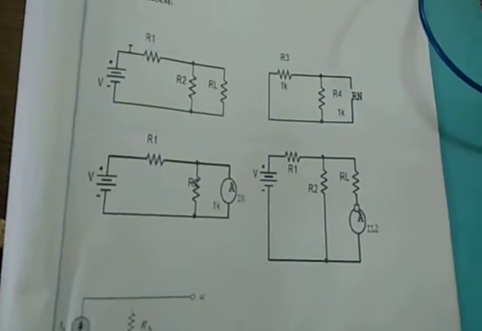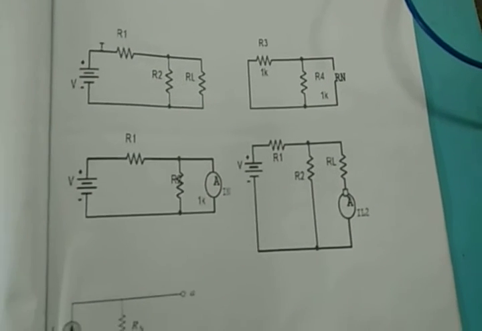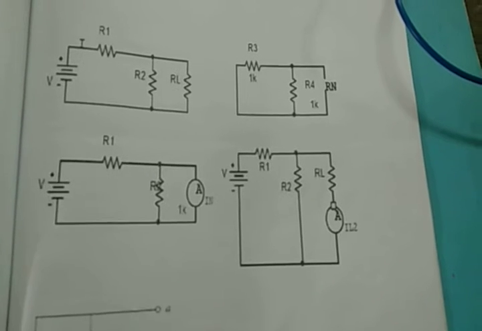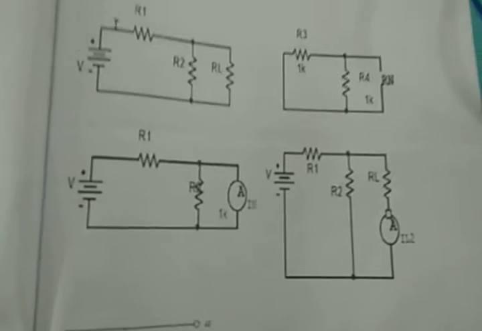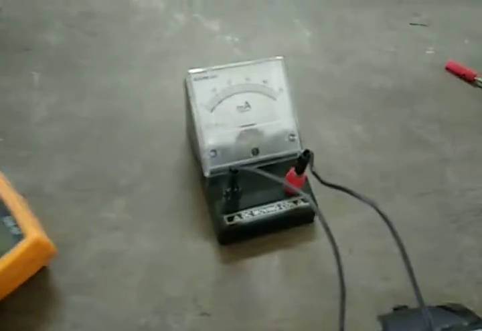This is the circuit diagram for performing the Norton's theorem. For measuring different parameters, we have to make different connections. First of all, I will show the circuit connection for measuring I_N, that is the Norton current. For this part of my experiment, I need a DC power supply, two resistances, and one ammeter, that is a milliammeter.